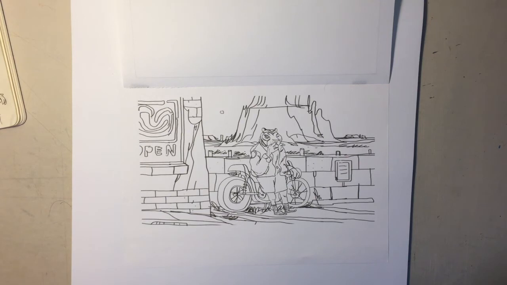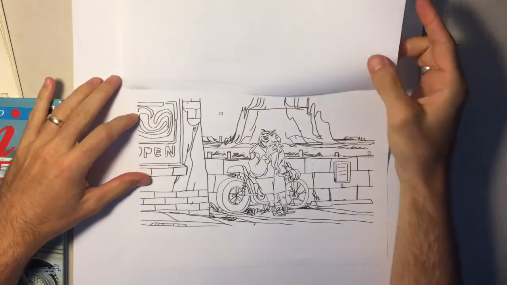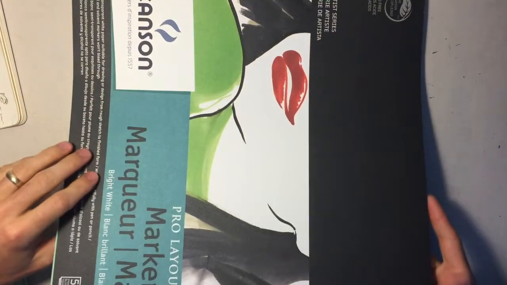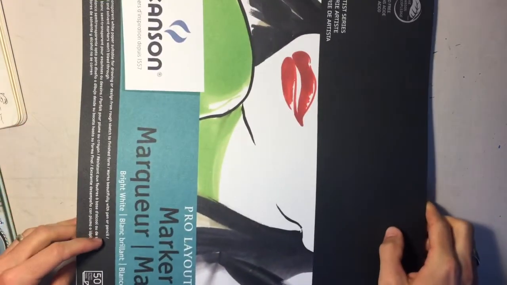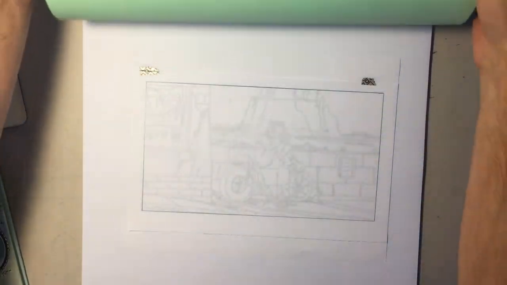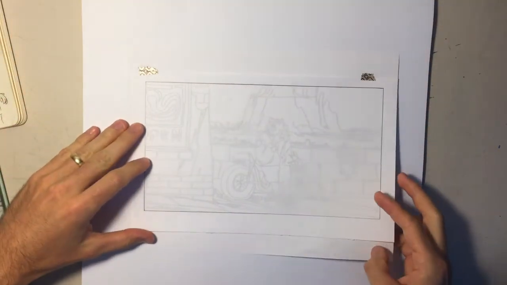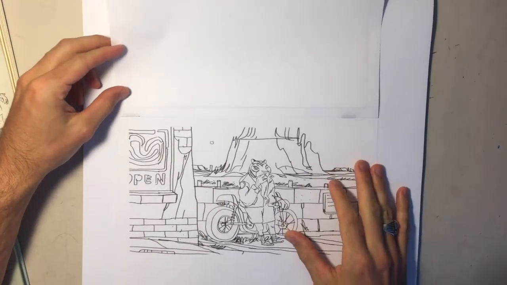Now, coming to this, I am working in a style that I've done previously, where I'm just drawing on marker paper. This is Canson Pro Layout marker paper, and it's super nice. My whole idea coming in this fashion is coming with speed.